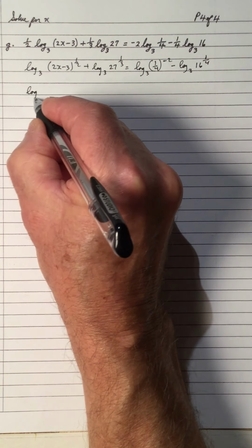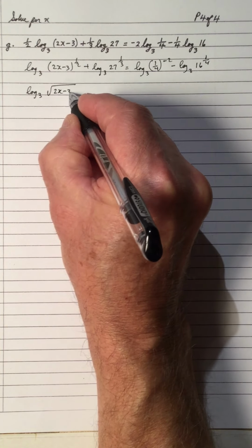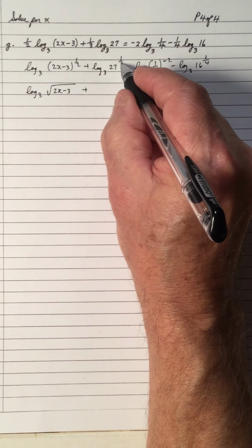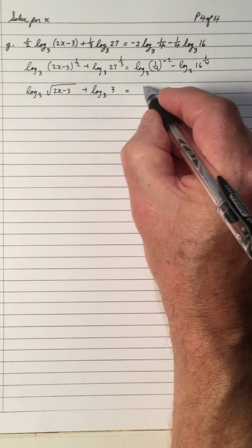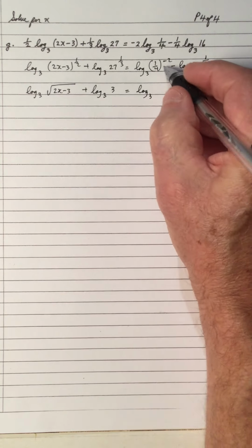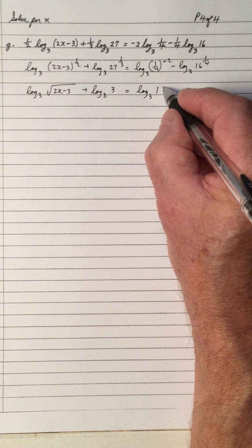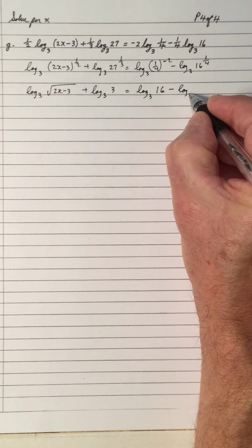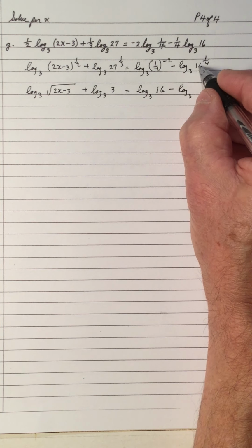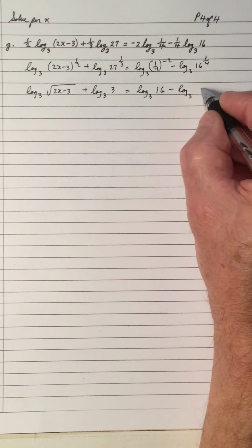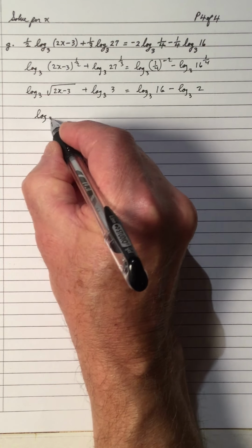So this is the log base 3. This is the square root, so that's the square root of 2x minus 3. This is the cube root of 27. The cube root of 27 is a 3. And base is 3. So 1/4 to the negative 2. The negative flips the fraction to a 4. So 4 squared is 16. Subtract. Base is 3. 16 to the 1/4. 4th root of 16. 16 is 2 to the 4. 4 times 1/4 is 1. So that's a 2. So the sum of two logs is the log of the product.